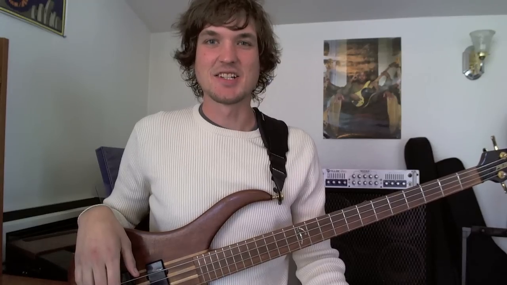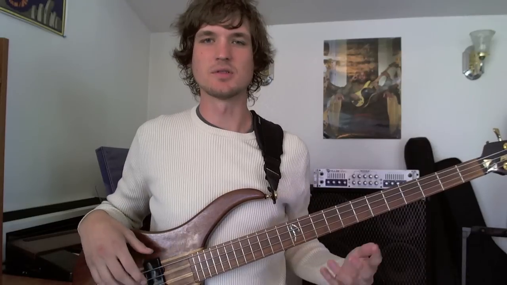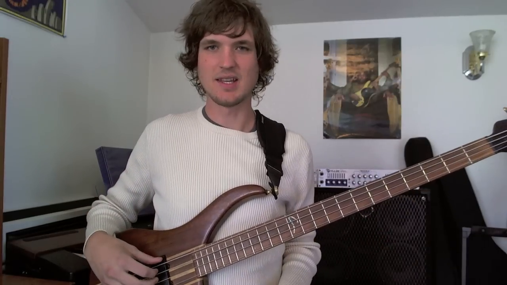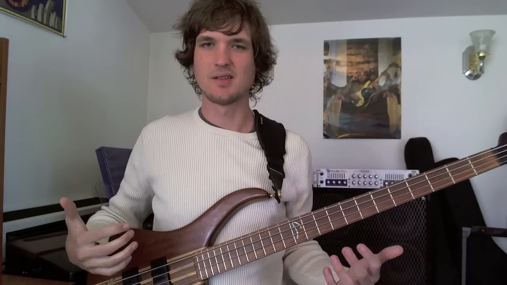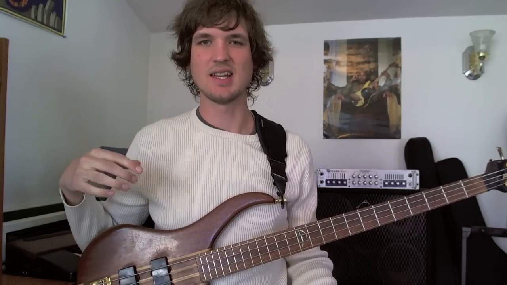Hey guys, Josh here with a simple yet effective exercise you can do to start learning the names of the notes on your neck. First place to start is to understand how the note name system works. Basically, we use the letters A through G, A, B, C, D, E, F, G, and then we loop back to A. And in between those plain note name notes, we have sharps and flats.